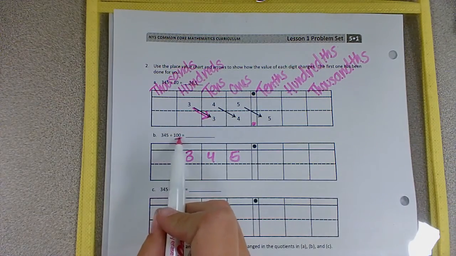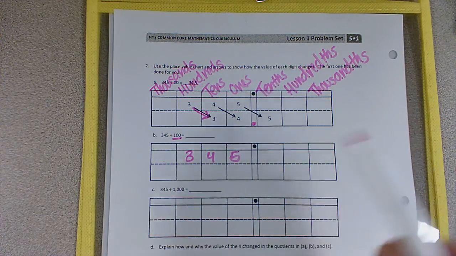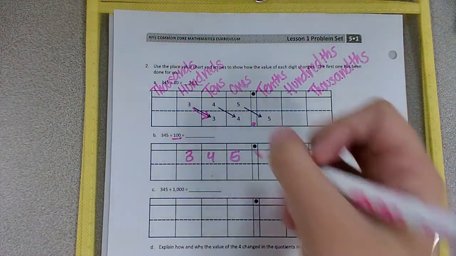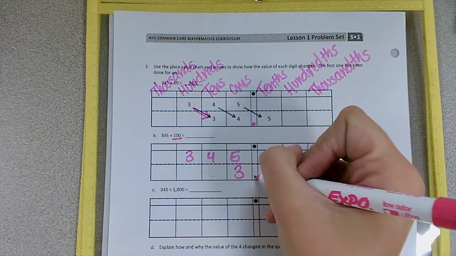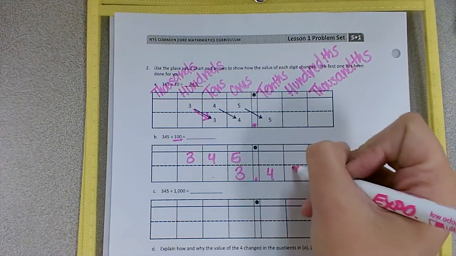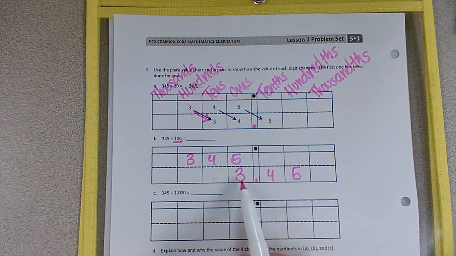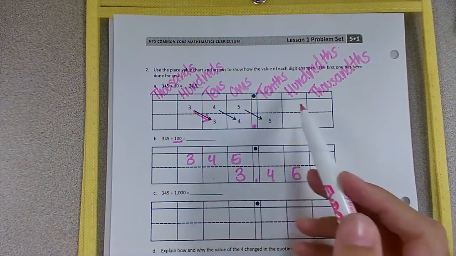divided by 100. So we divide by 10 once and divide by 10 twice and fill in the rest of our numbers. So 345 divided by 100 gives us 3 and 45 hundredths.